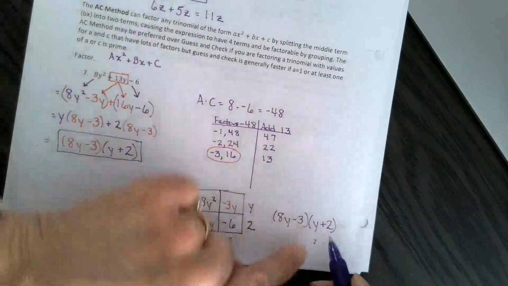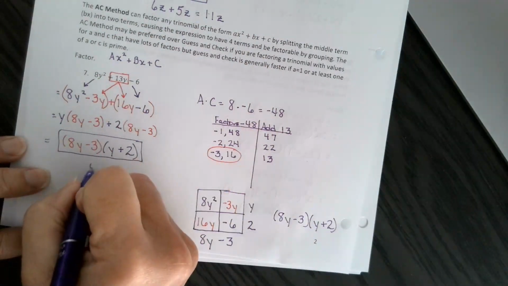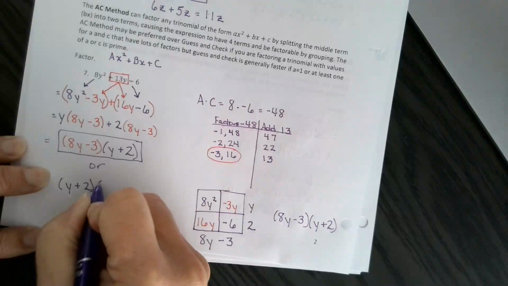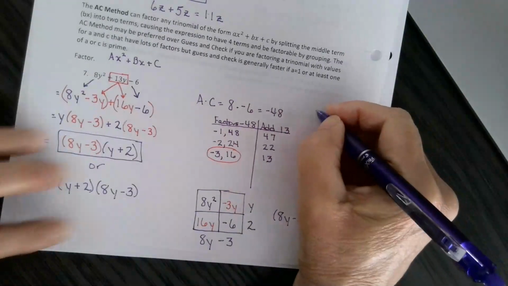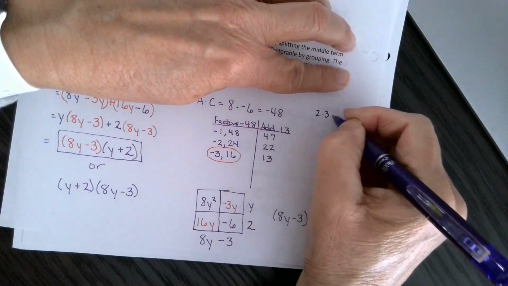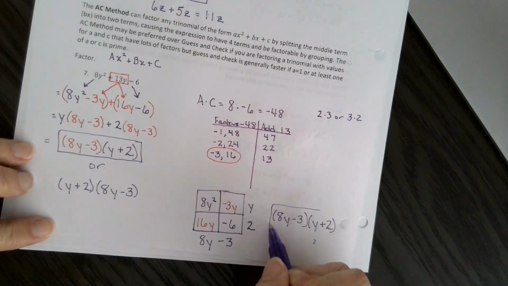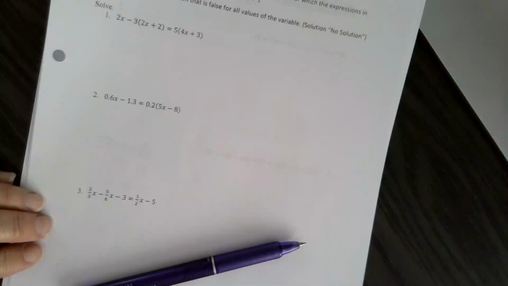Now it doesn't matter if you had y plus 2 or 8y minus 3. You can have either of these. It doesn't matter the order as long as they're multiplied and the factors are the same. It's the same thing as saying 2 times 3 or 3 times 2. They both give us 6. Either way, we ended up with the same answer. Okay, and that's all of homework 1.